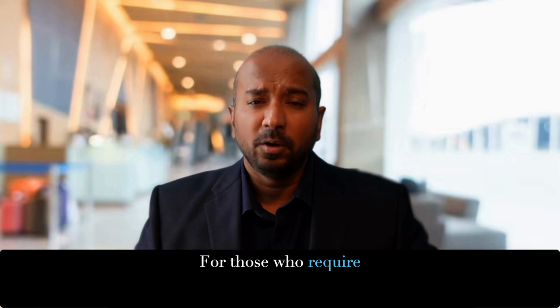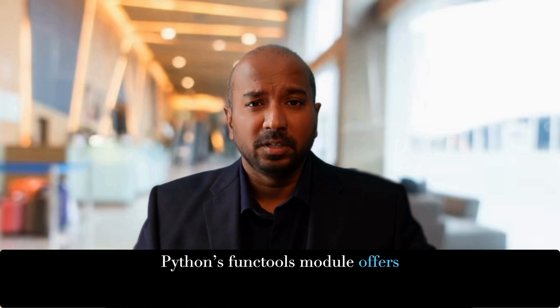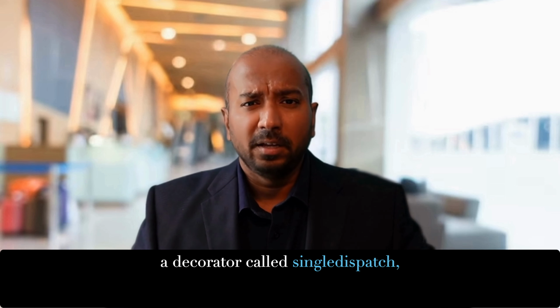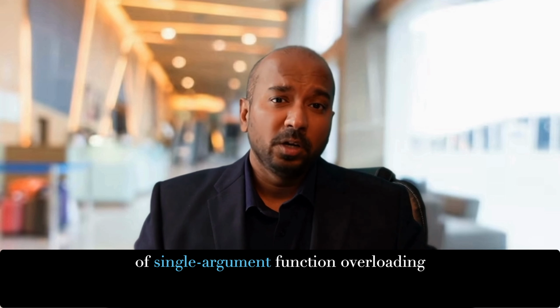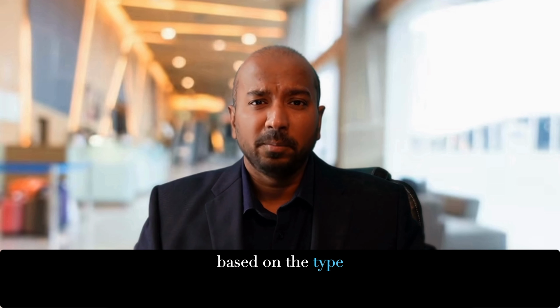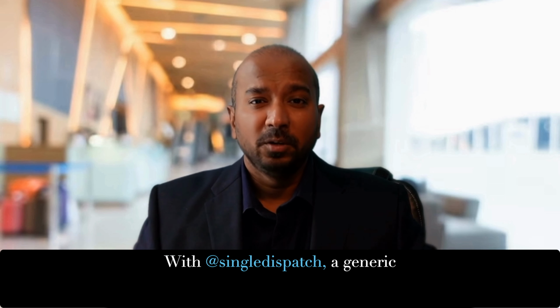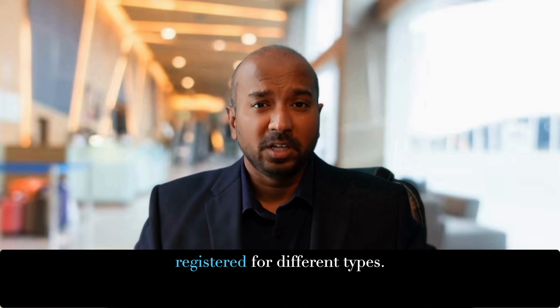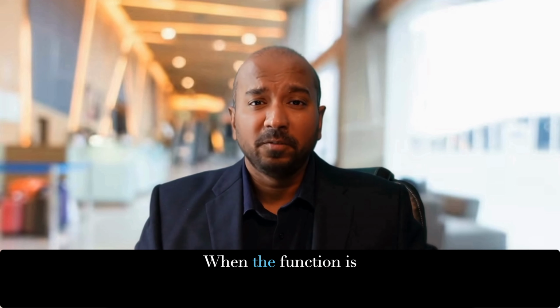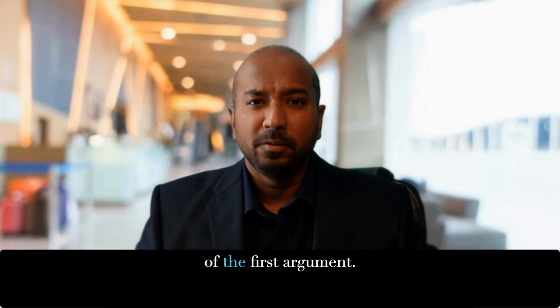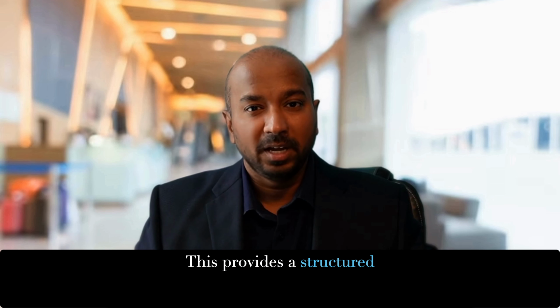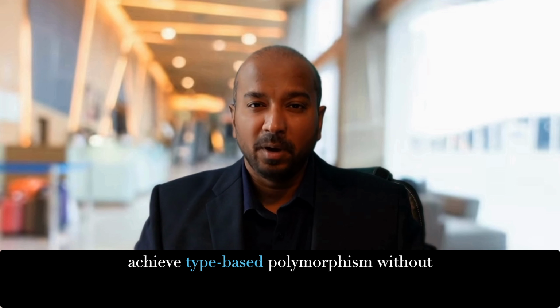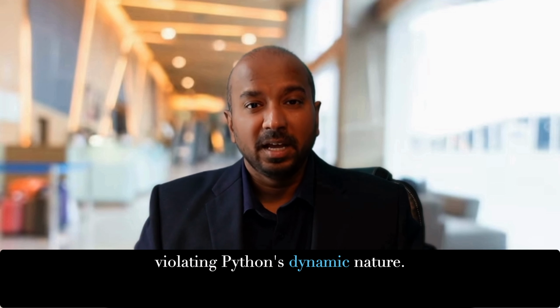For those who require stricter function overloading features, Python's functools module offers a decorator called singledispatch, which enables a kind of single argument function overloading based on the type of the first argument. With @singledispatch, a generic function is defined, and specific versions can be registered for different types. When the function is called, the correct version is chosen at runtime based on the type of the first argument. This provides a structured and extensible way to achieve type-based polymorphism without violating Python's dynamic nature.